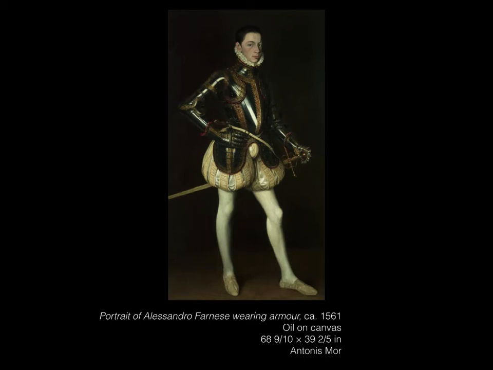All right, let's talk about this guy. This is a portrait of Alessandro Farnese wearing armor. This guy is very proud of himself. He's got this whole frame to himself, and he is just strutting his stuff. Value contrast is a huge way that this person creates emphasis in this painting, but also a way that that power is enforced.